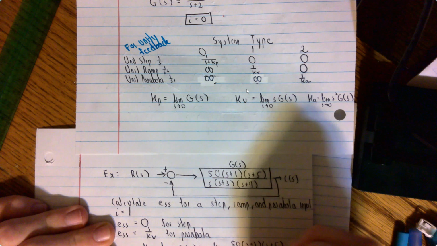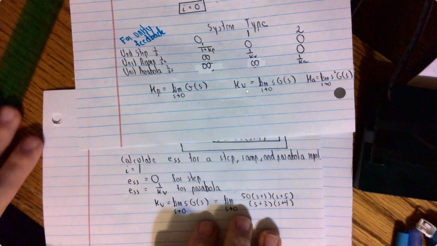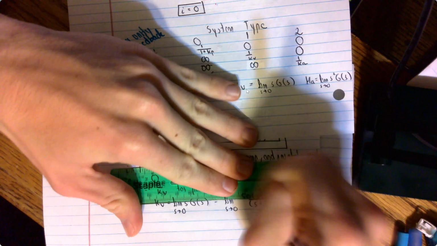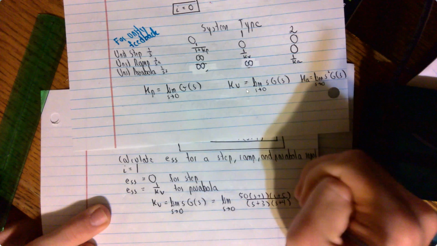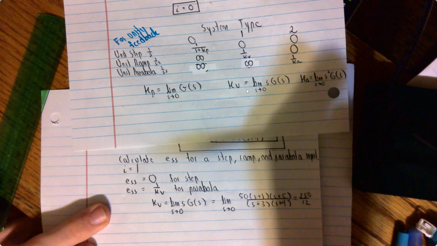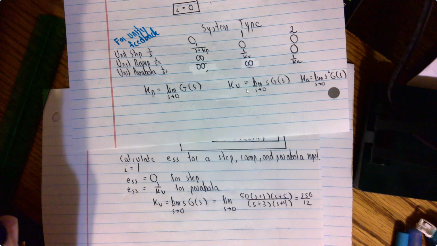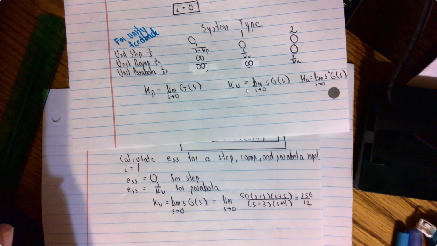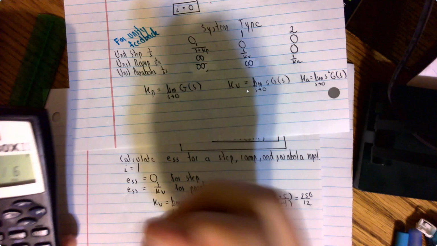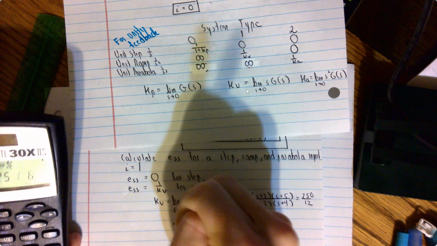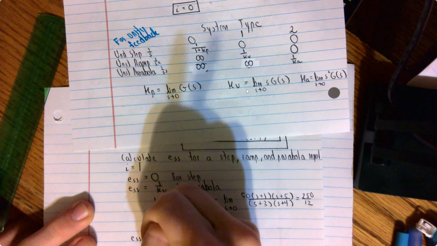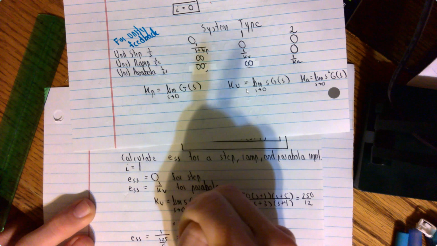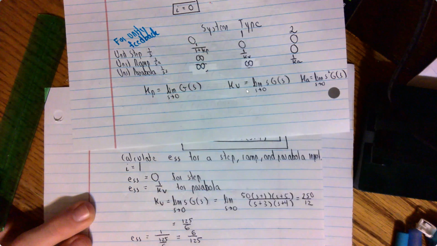So we just canceled the s here with the s in the denominator. And so now plugging in 0, you're going to get 50 times 1, which is 50, times 5, which is 250, all over 12. And so 250 divided by 12, we're going to get 20.833, which is 125 over 6. And so then your steady state error is 1 over 125 divided by 6. So that's going to be 6 over 125 for your steady state error for the ramp.